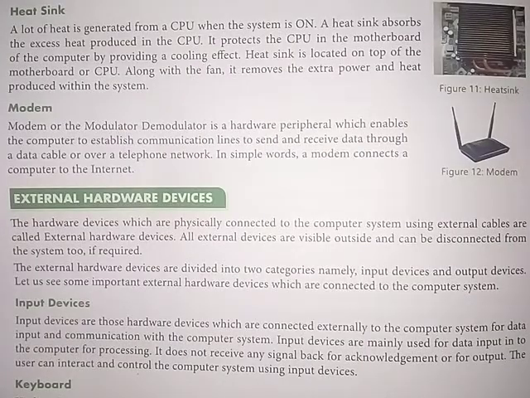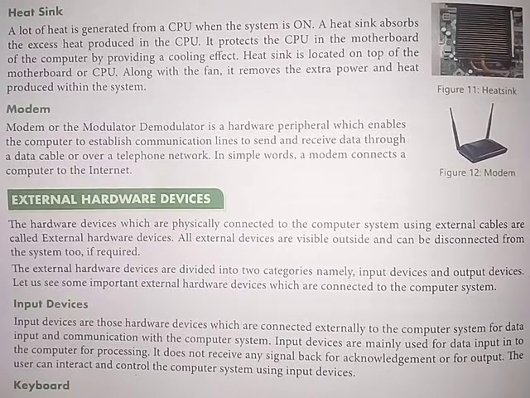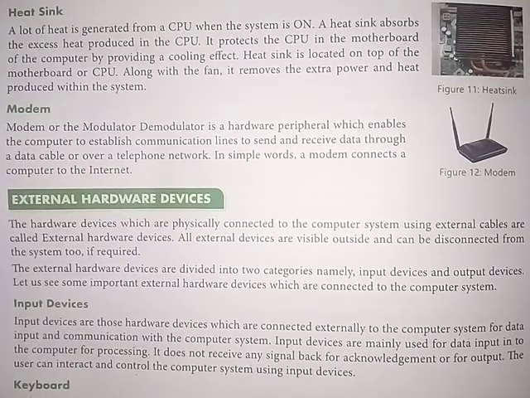Heat sink. A lot of heat is generated from a CPU when the system is on. A heat sink absorbs the excess heat produced in the CPU. It protects the CPU and the motherboard of the computer by providing a cooling effect. The heat sink is located on the top of the motherboard or CPU along with the fan. It removes the extra power and heat produced within the system.